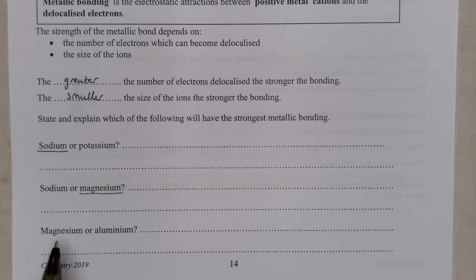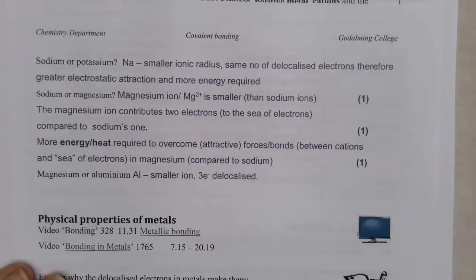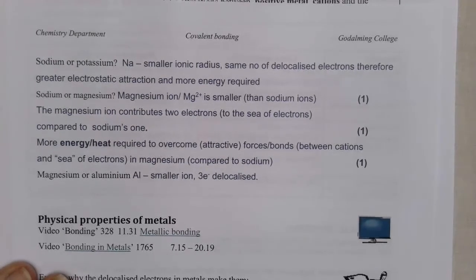Magnesium and aluminium, again, aluminium is in group 3, delocalizes 3 electrons, and again forms a smaller ion. So that is the one with the stronger metallic bonding. It all comes down to size and charge. Remember, smaller, more strongly charged, stronger attraction. So we do need to make sure we're making some sort of comparison.